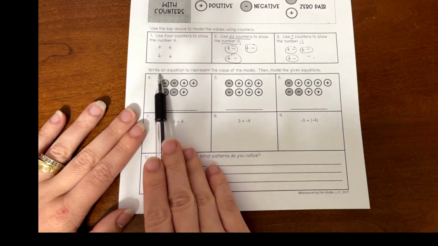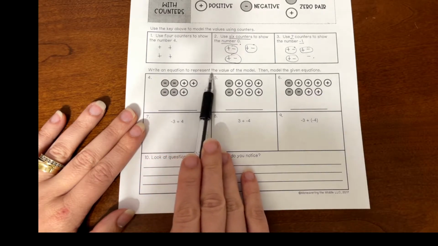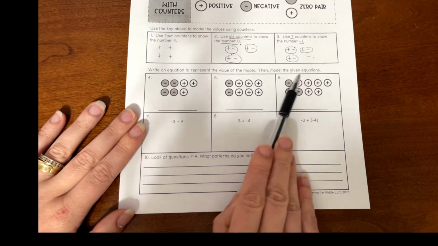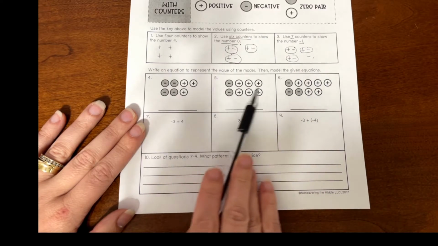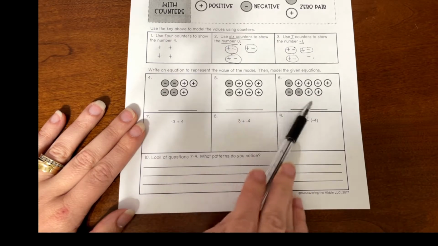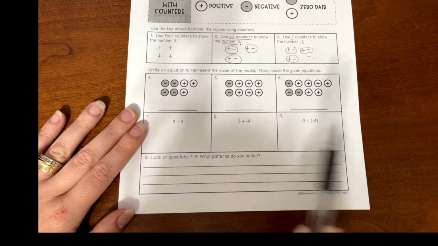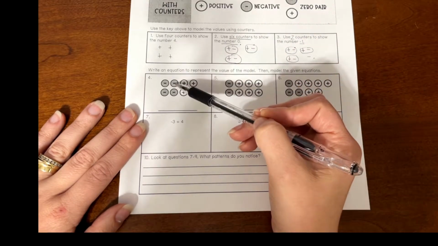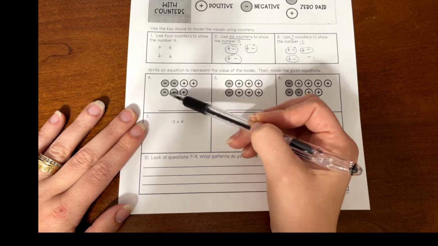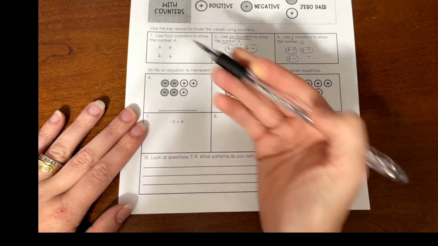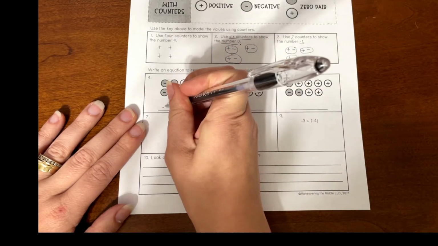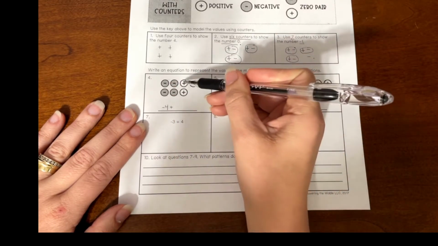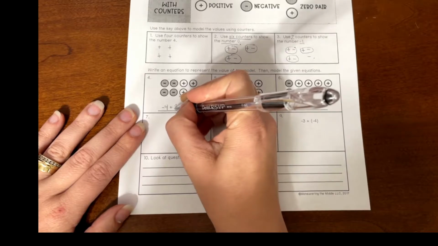So number 4 says to write an equation to represent the value of the model. Then model the given equations. So in this first set, we're going to write an equation. In the second set, we are going to draw the pictures that represent the equation. So you always need to start by counting the first group that you have. And here I have 4 negatives, so I write that as -4. And we're doing addition, so I'm adding 3 positives.